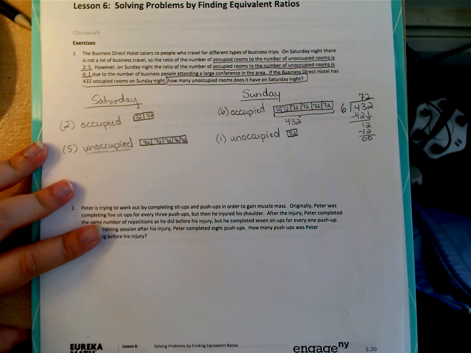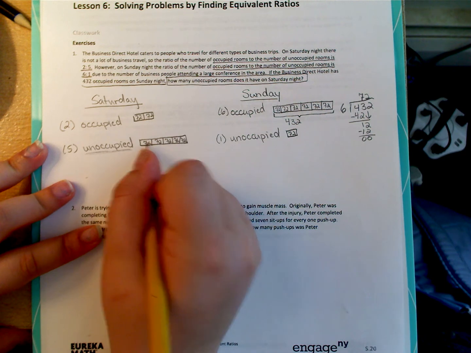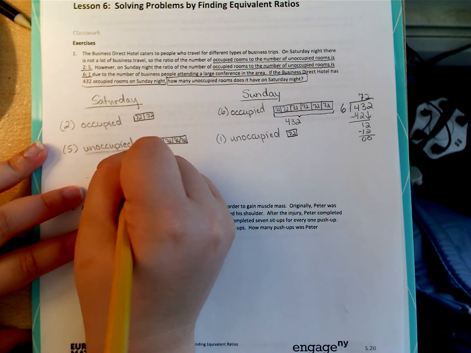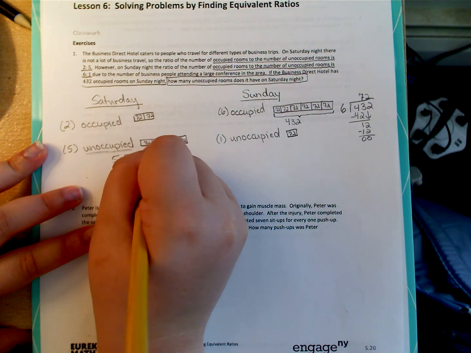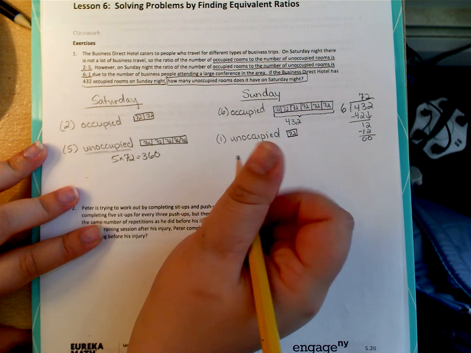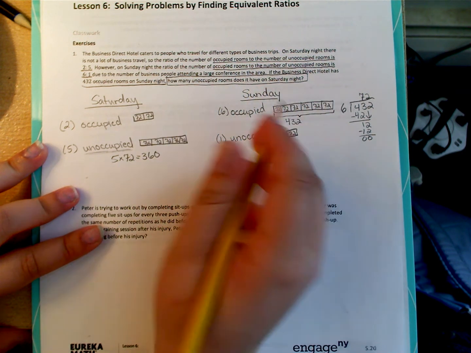All right, so let's figure this out. We have 5 parts to our tape diagram that are 72 each. So 5 times 72 gives us 360. So now we're able to answer our question. How many unoccupied rooms does it have on Saturday night?